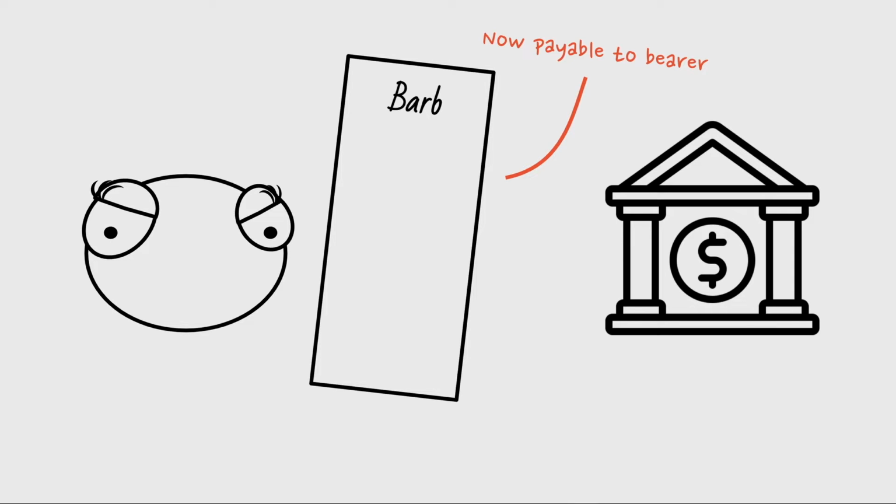It's now considered payable to bearer because this is just her signature on the back, that she, the payee, has signed on the back. That makes this check, which was made to an identified person, a bearer instrument. It's now payable to bearer, and that's fine as far as it goes.